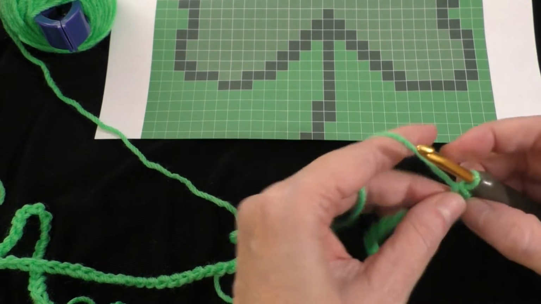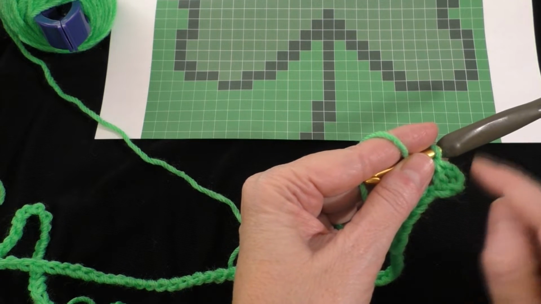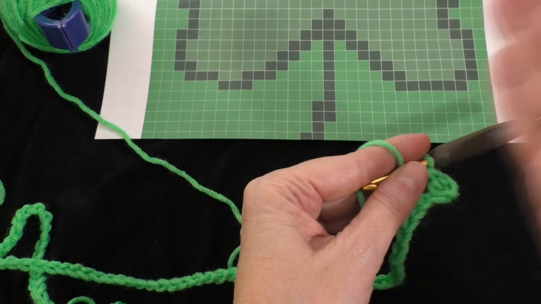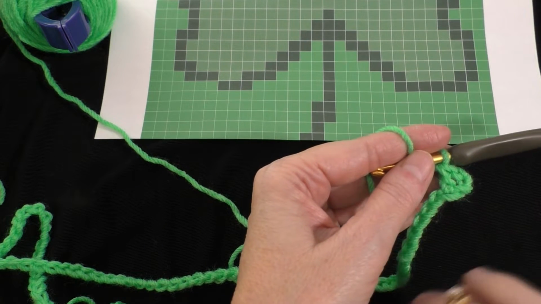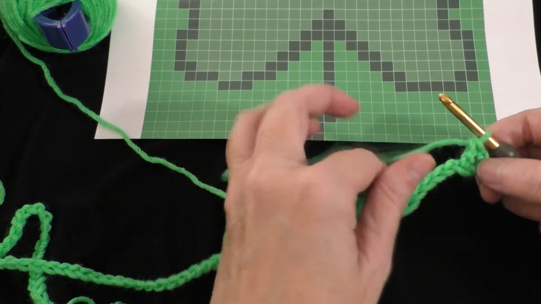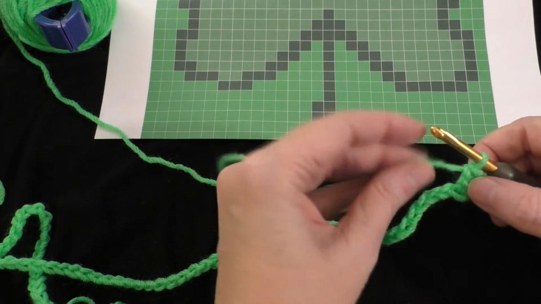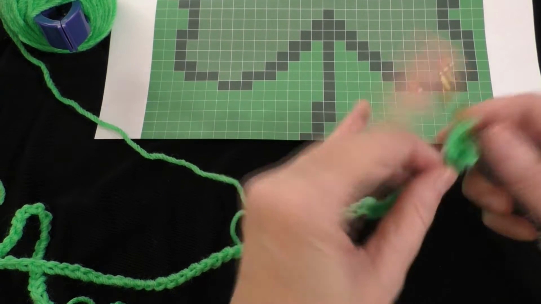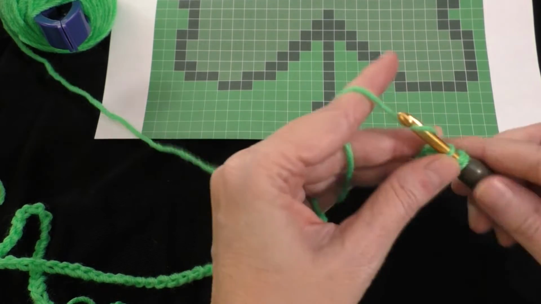Just like that. Now, this chain right here, this turning chain, is going to be our border stitch on the side, so that's not going to count in the 42 double crochets that we need to do. We're going to start counting with this one that we just made right there, not the turning chain. So that's 1. Now we keep going until we make 42 double crochets.